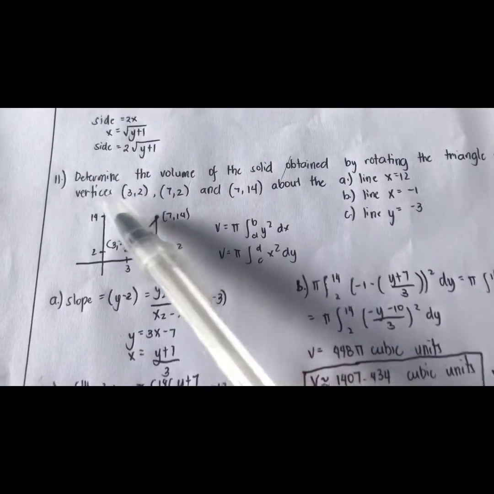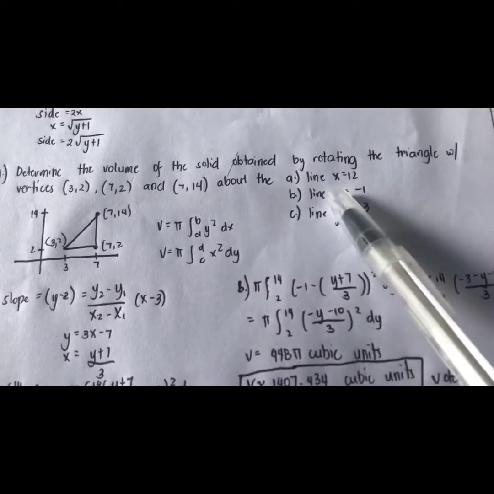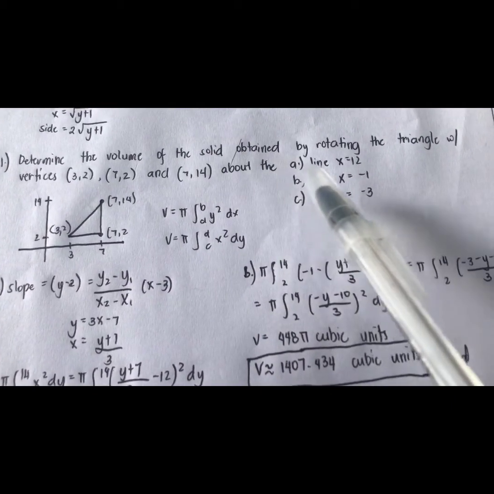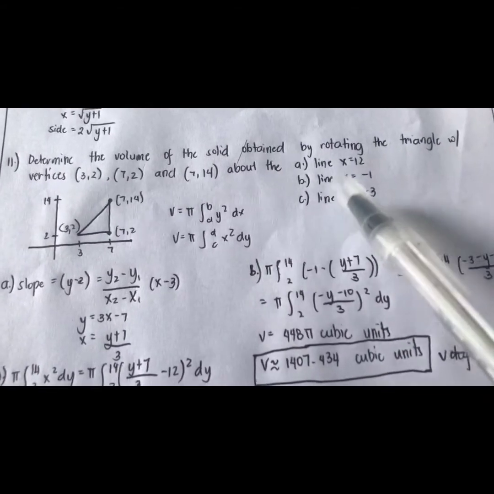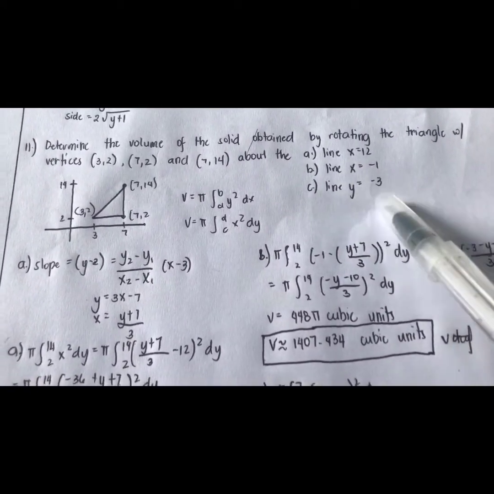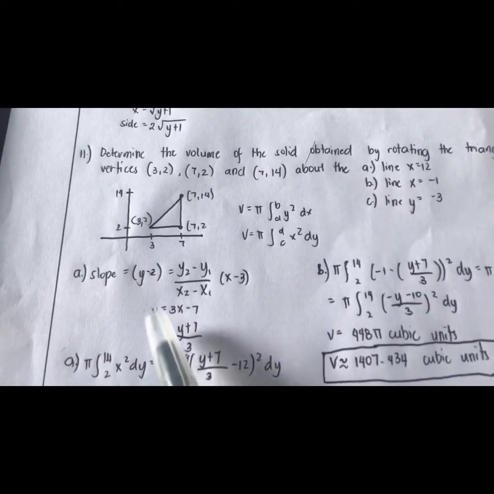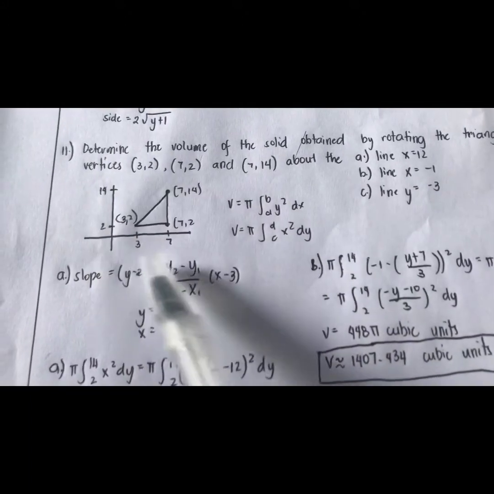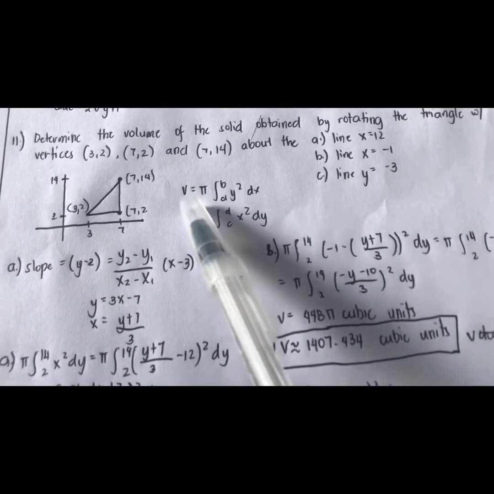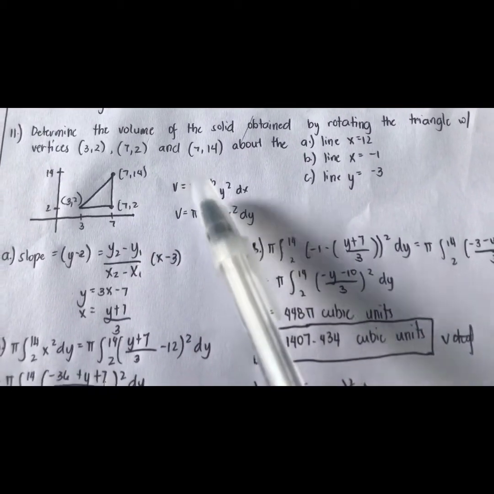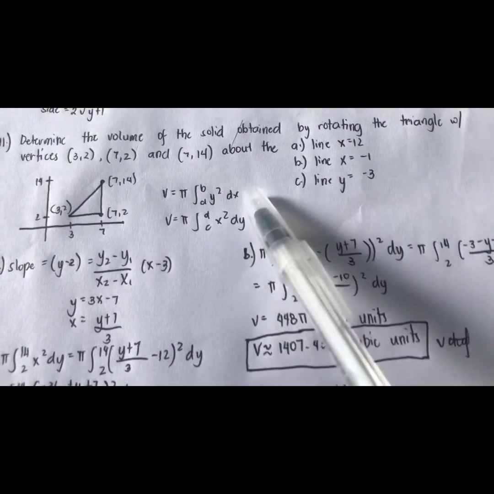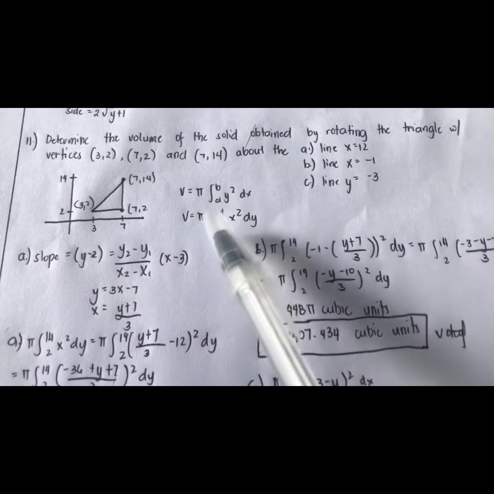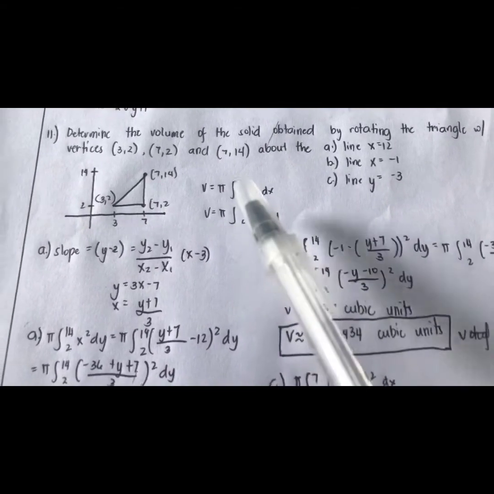Problem number 11. Determine the volume of the solid obtained by rotating the triangle with vertices (3, 2), (7, 2), and (7, 14) about the line x equal to 12, the line x equal to negative 1, and the line y equal to negative 3. If we're going to graph the equation, the graph will look like this one. And for the volume, we're going to use the formula V is equal to pi times the integral of y squared dx from a to b, and the other one would be V is equal to pi times the integral of x squared dy from c to d.